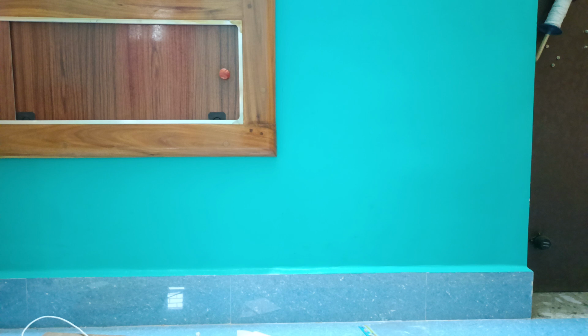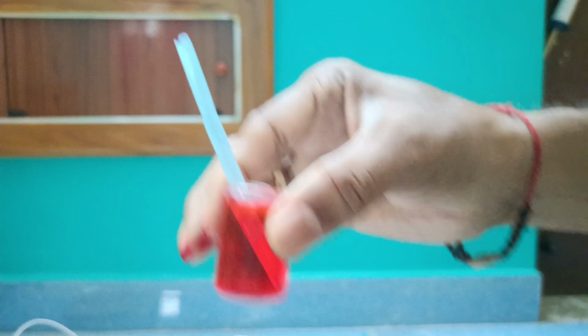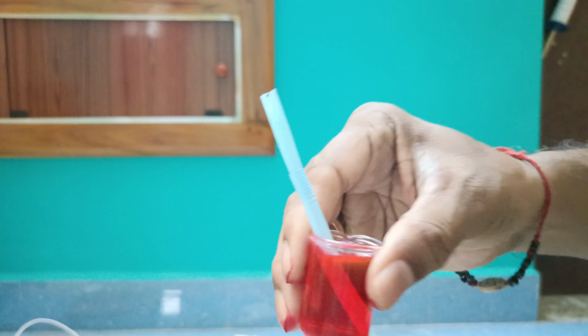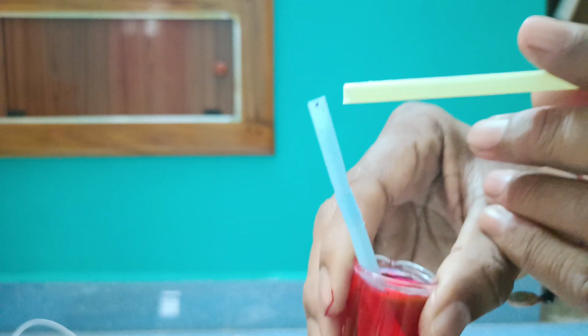Now you see how in this case also Bernoulli's principle works. Whenever we blow air in this straw, let's see what happens.